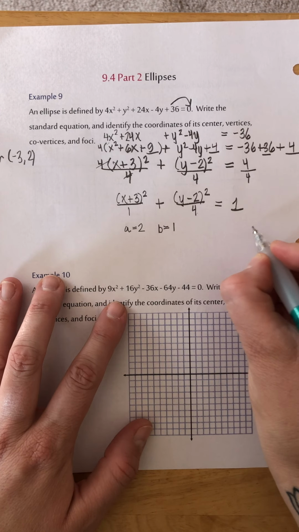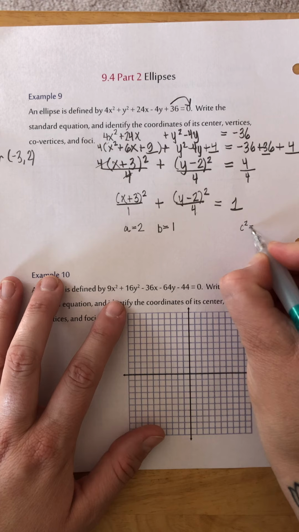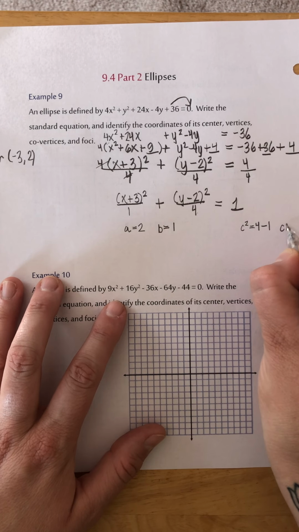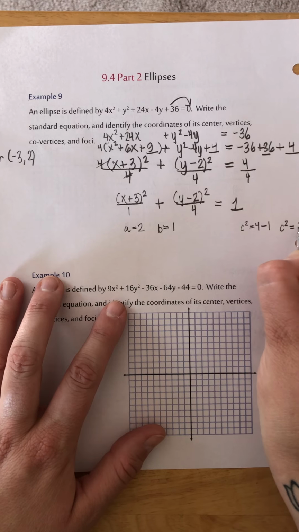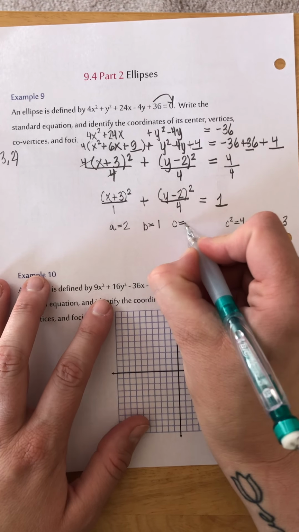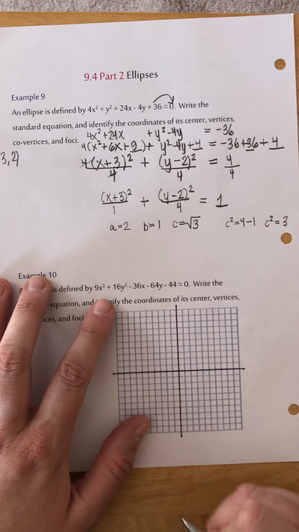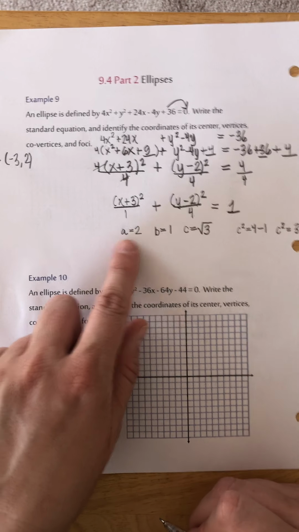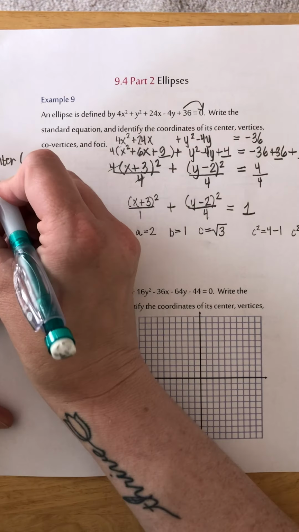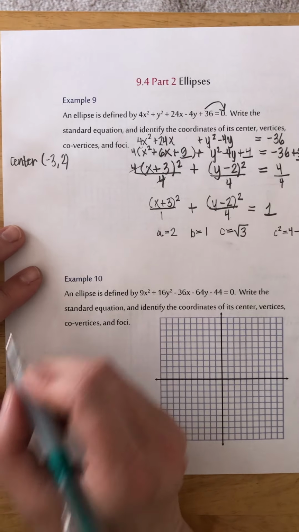Now I want to solve for c. So this is where I have to do a squared minus b squared, which means that c squared is 3. And when I square root both sides, that means that c is the square root of 3. So I know the a, the b, and the c. Hopefully those are getting easier. Now let's attempt to find all the stuff we need to find.